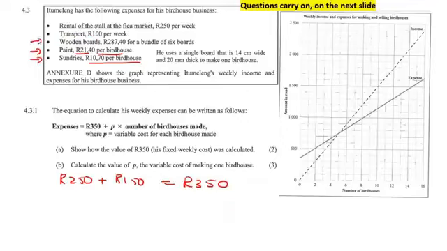They tell us that the wood is 287 Rand and 40 cents for a bundle of 6 boards, but he only uses a single board to make 1 birdhouse. So this is the price for 6 boards, and we want to work out what it costs him to make 1 birdhouse. So we are going to have to divide this number by 6.